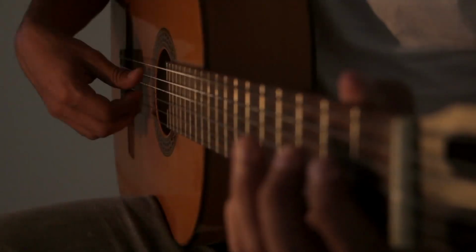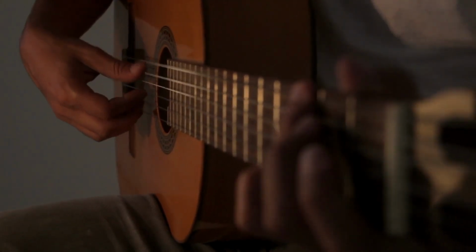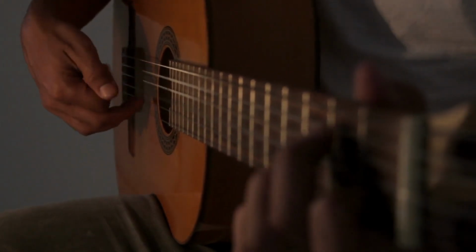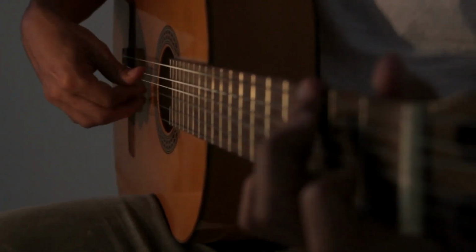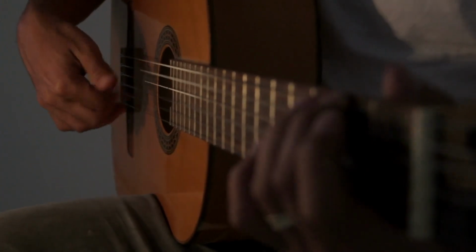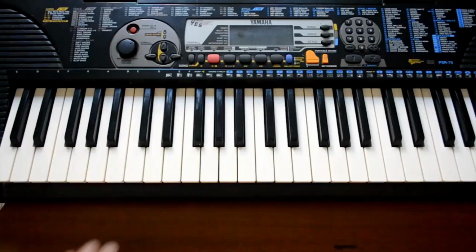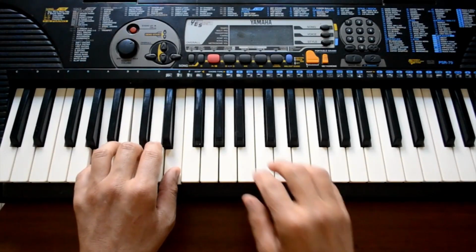Acoustic instruments, due to the nature of their sound, will need a microphone to pick up the sound produced. Nonetheless, electric instruments such as keyboards, electric guitars, or bass guitars will need a line to connect the instrument to the computer or recording device.